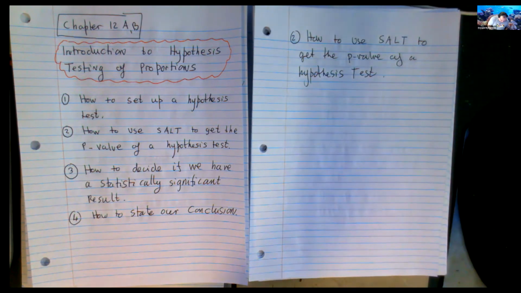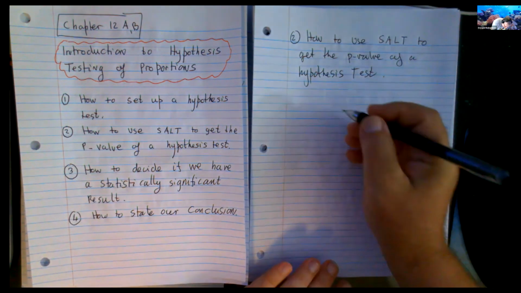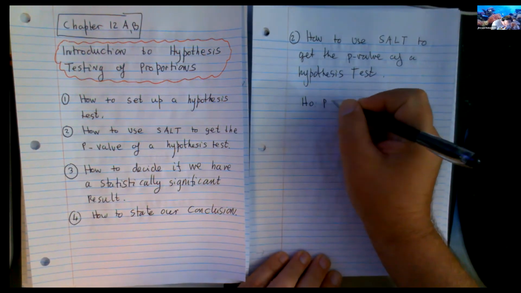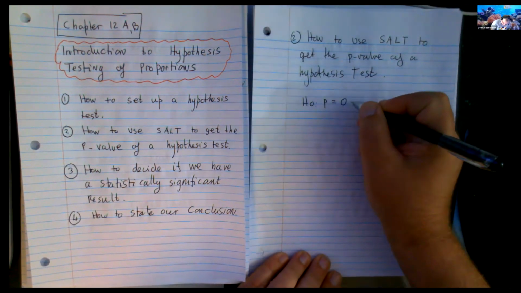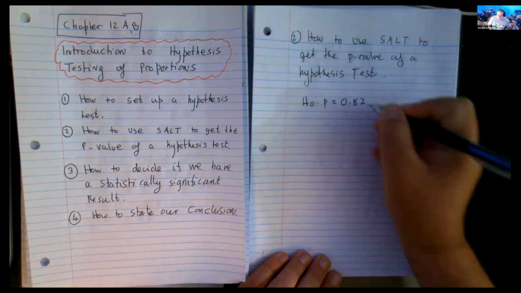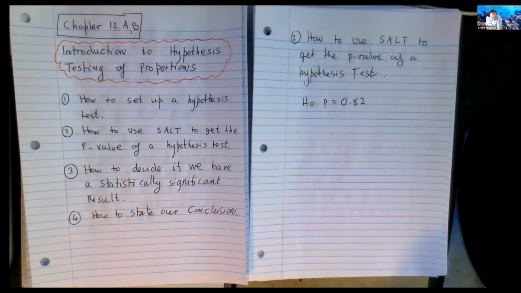Tell you what a p-value is first. Let's suppose that I have a null hypothesis that 82% of Scotsmen are overweight.